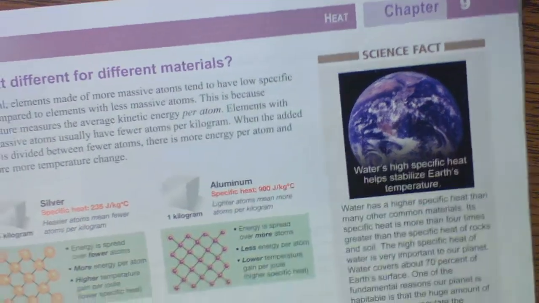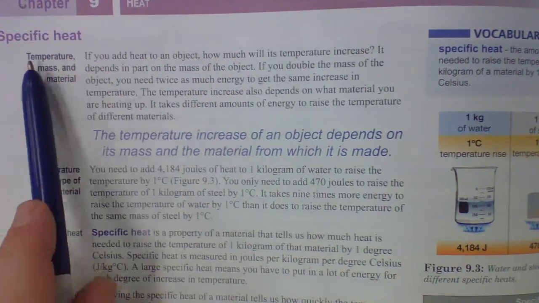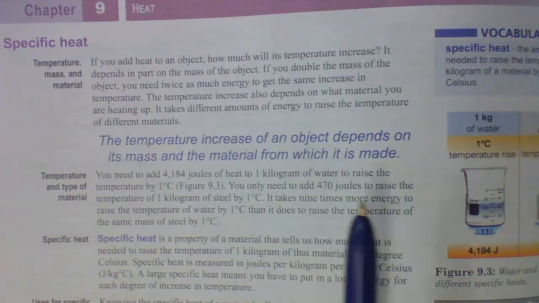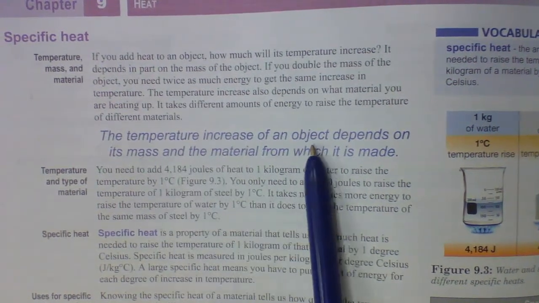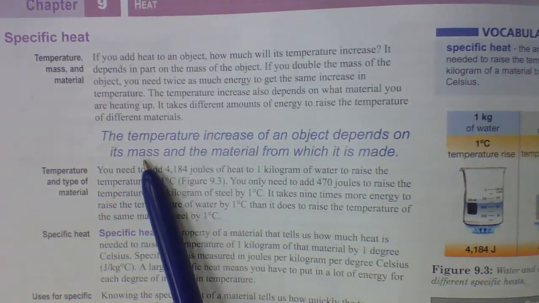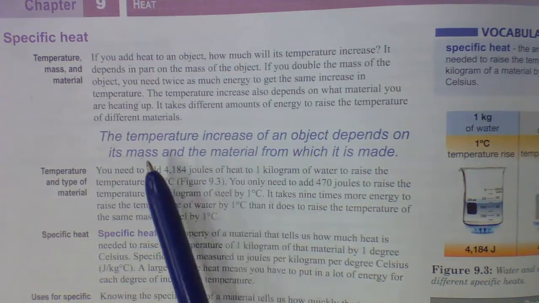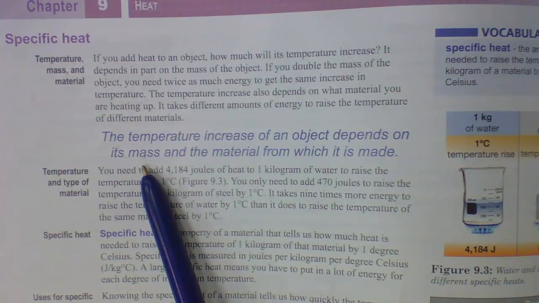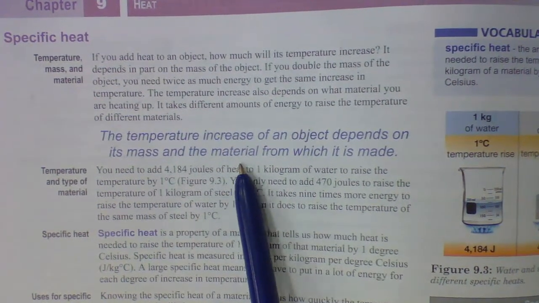Now when we get back here to the next page, we know that as we went through this, we looked at specific heat. So this is the heat that's required to change the temperature of an object. The temperature increase of an object depends upon its mass and the material that it's made of. And we saw that the other day because we did the mass difference, like a large quantity of water versus a small quantity of water, and we did the metal versus the water.